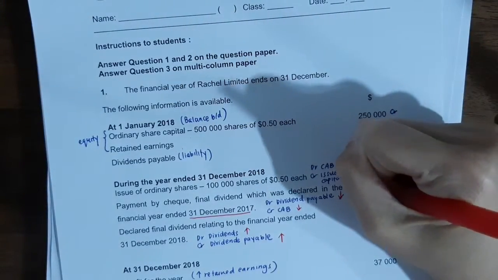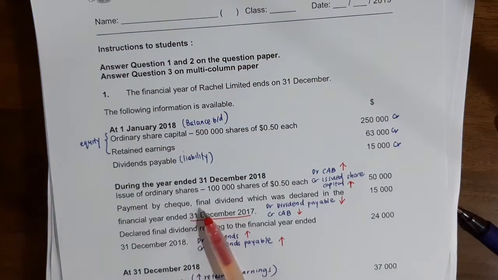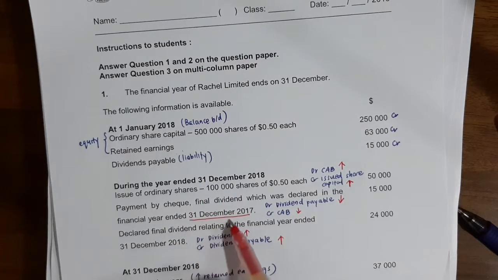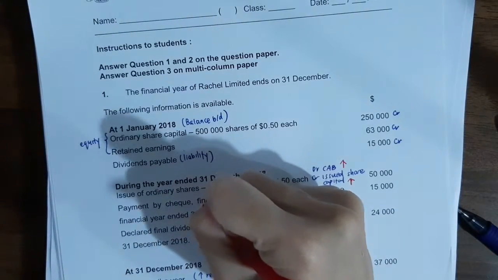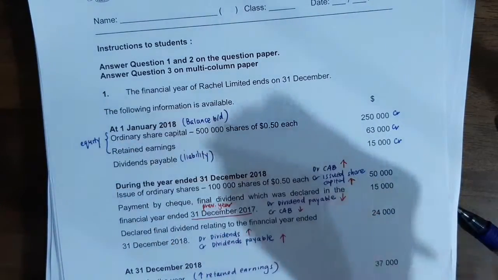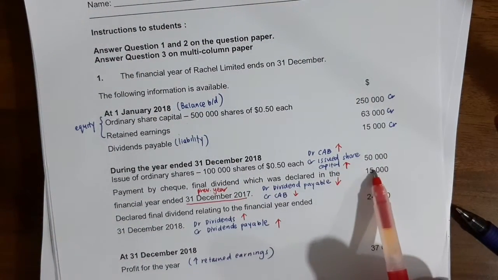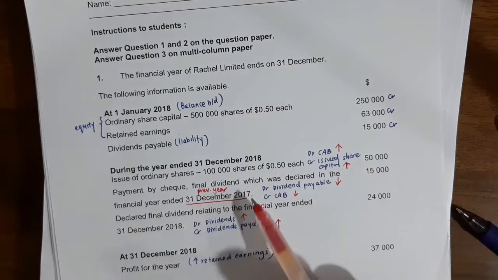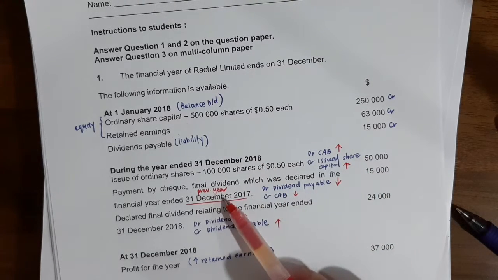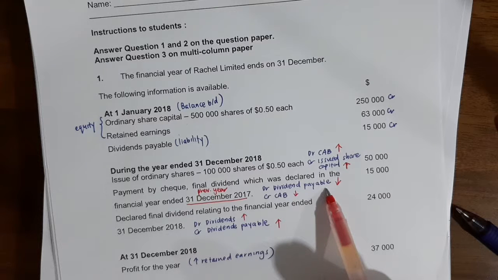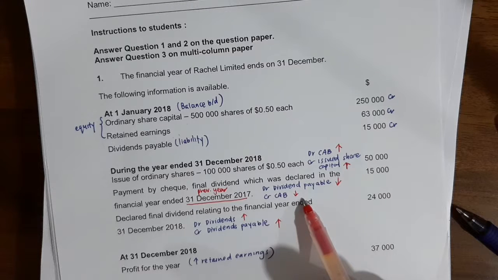And during the year, they also make payment by check for a dividend which was declared in the previous year. This means that in the previous year, they declared these dividends of 15,000. They haven't paid yet. That's why in this year, 2018, they are paying for these dividends. Hence, my dividends payable will go down because this was owing in the previous period. And now they paid it, so my cash at bank also goes down.